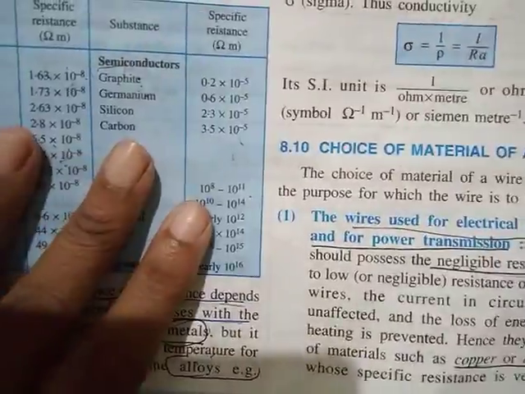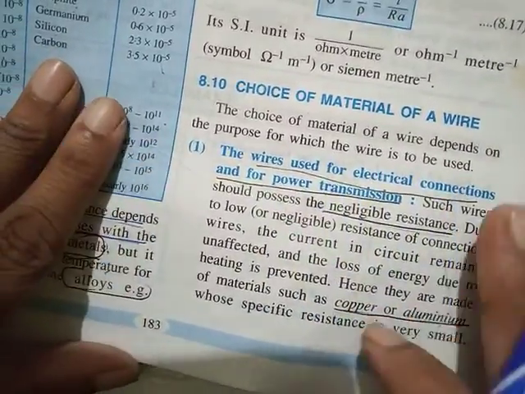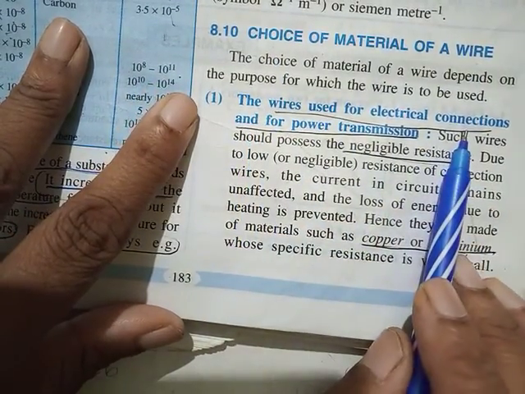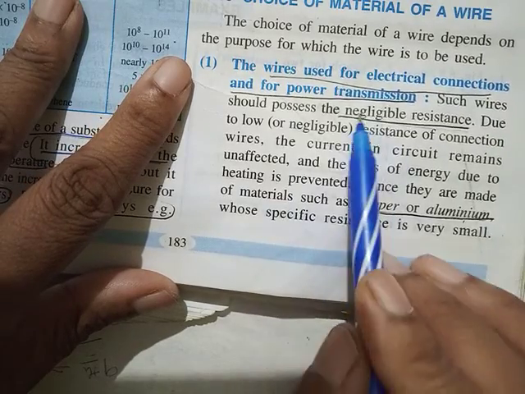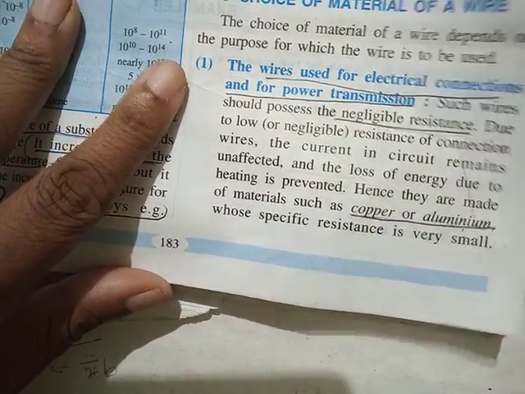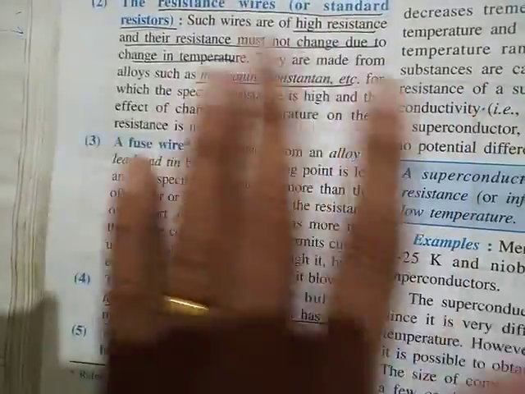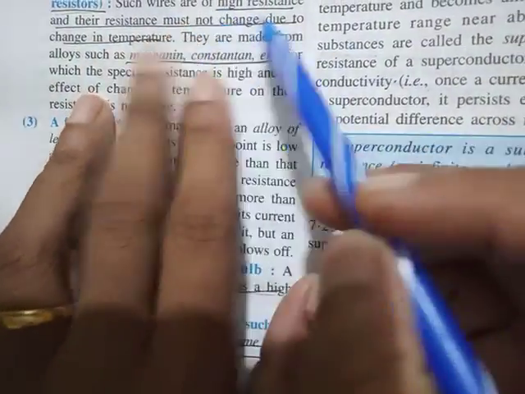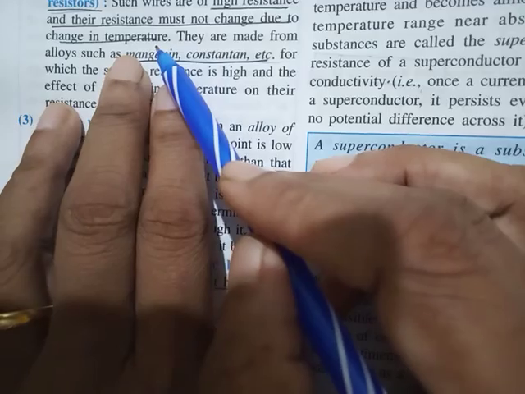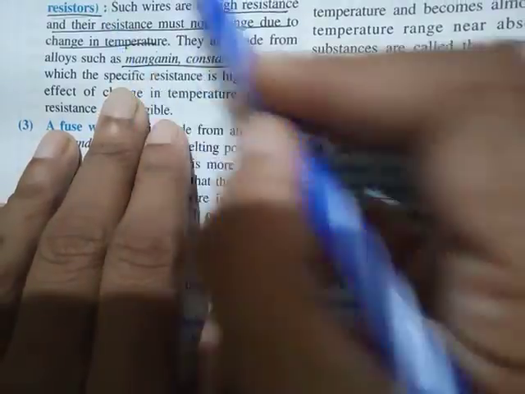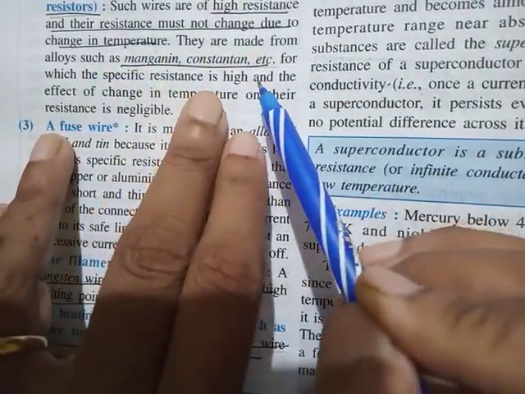Okay, children, this is good information for you to know. Choice of material of a wire. If I need a wire for electrical connections, I'll prefer a wire of negligible resistance. So what do I choose? A good conductor, mainly copper or aluminium. If I need a wire for standard resistors, like the rheostat I just explained, such wires are of high resistance and their resistance must not change due to change in temperature. When you put it in a circuit, its resistance should not change much with temperature. So for this purpose, they use alloys like manganese and constantan.